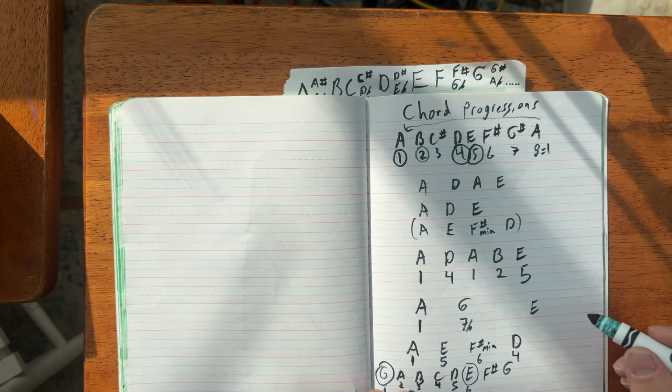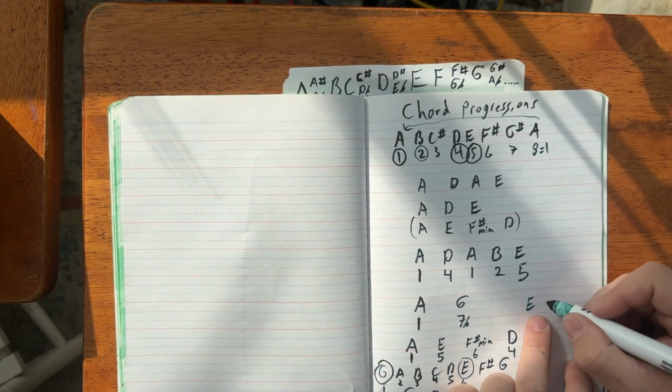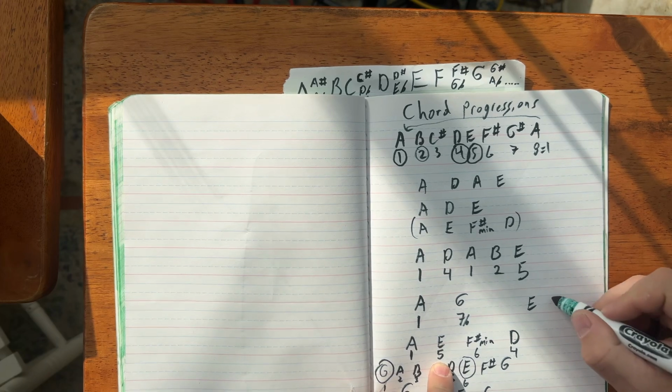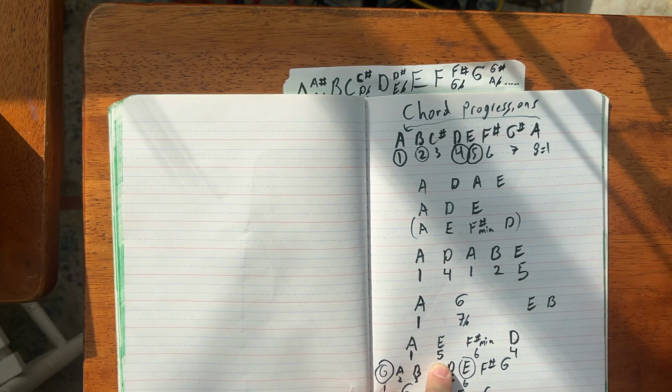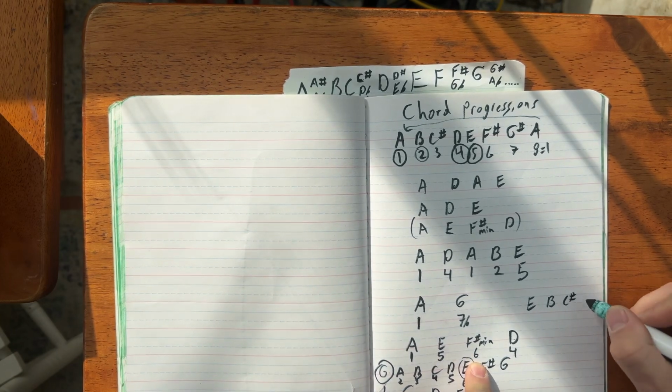And so what's very helpful is to be able to say, I know out of E, my 1 is E. I know my 5 is B. I know my 6 is C sharp minor.